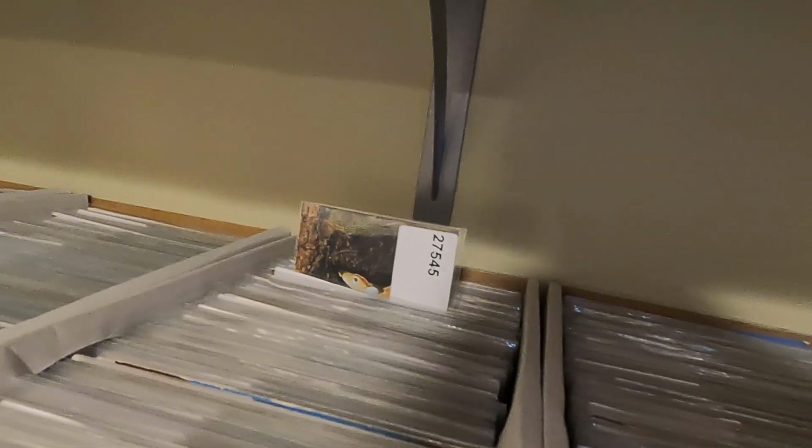27547. And I'll put this one back in a second. If you notice any cards that are standing up like that, it's because I need to do something. I've seen something when I'm pulling cards that I needed to do something, so I'll put them that way. Then I'll go through and clean them all up once in a while. But 27547.